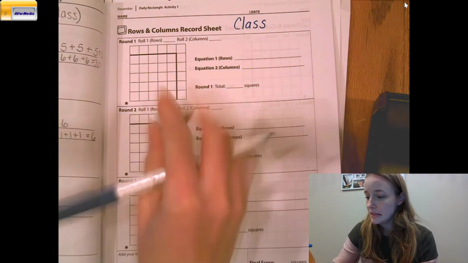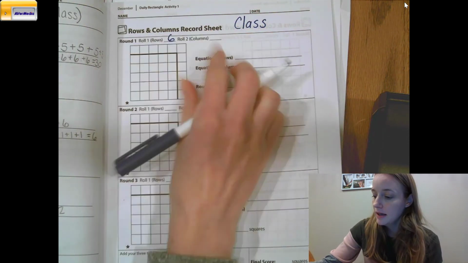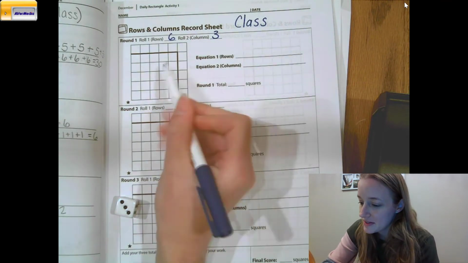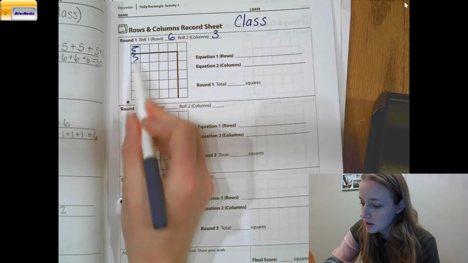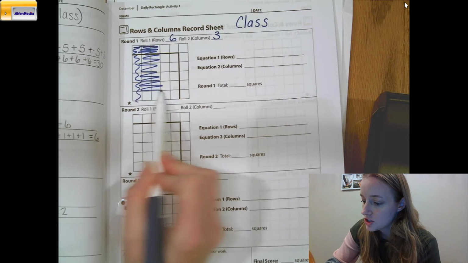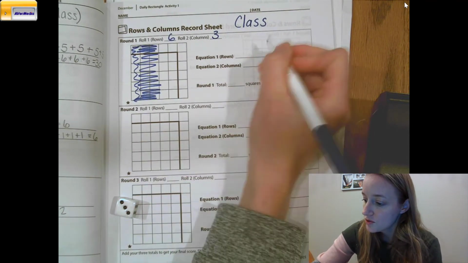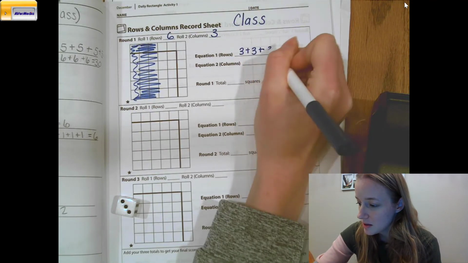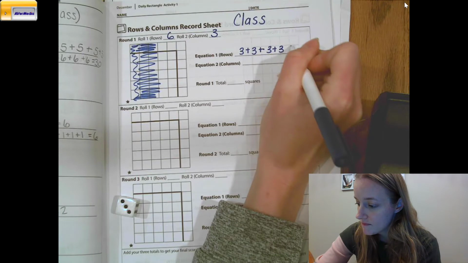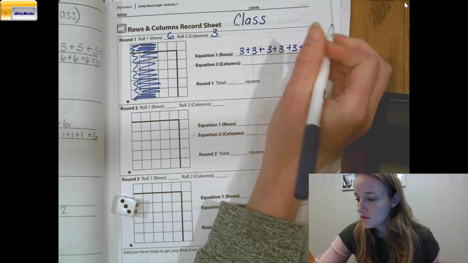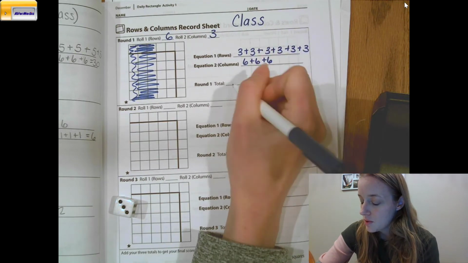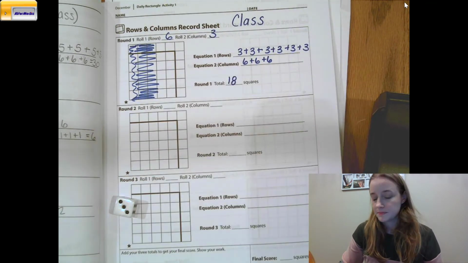All right, for you guys, you got a 6. And you already are winning, you got a 3. Okay, so we have to have 6 rows, so we're going to go all the way to the top. You're going to shade that in, and you're going to have 3 columns like this. So you're going to shade that in your chart today. For your equation for your rows, you have 3 plus 3 plus 3 plus 3, 1, 2, 3, 4, 5, 6. And your equation for your columns would be 6 plus 6 plus 6. And you have a total of 18 squares.